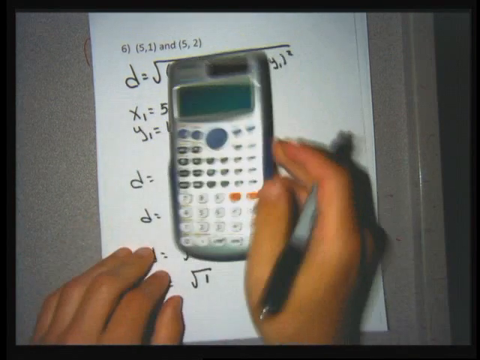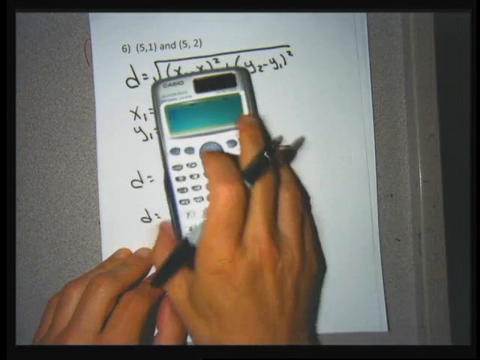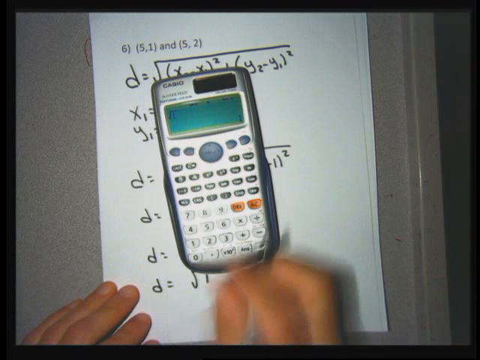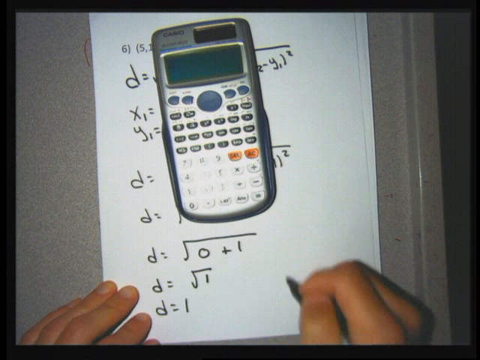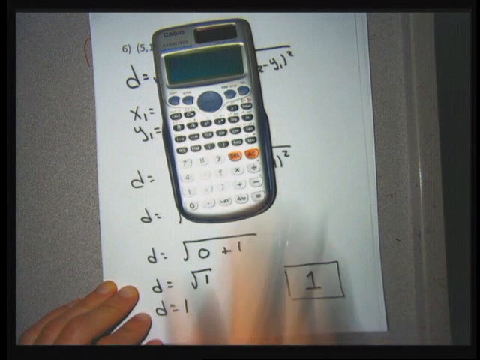I'll break out my calculator. I know how to do the square root of 1 in my head, but just in case you don't know, the square root of 1 is just 1, and the radical goes away. I don't do a plus or minus here when I'm doing the square root, so I get d equal to 1. The answer, the distance between these 2 points, is 1. That would be the perfect answer for this.